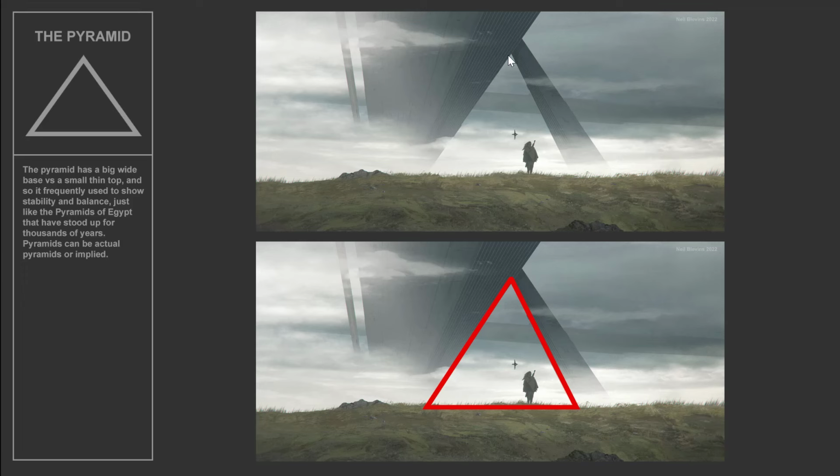So for example, here's an implied one because we have the character here and they're framed by this pyramidal shape that goes on there, which is actually sort of the lack of a pyramid because it's the negative space around this big structure here. This focuses the eye in this area, and then right in the center of this is the main focal point, which again is also really contrasted, being dark against the light background.